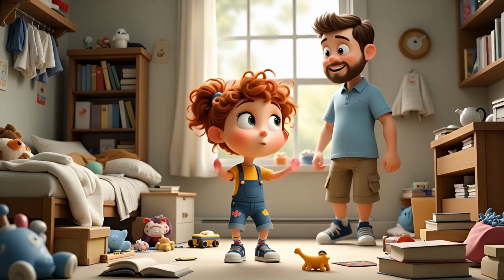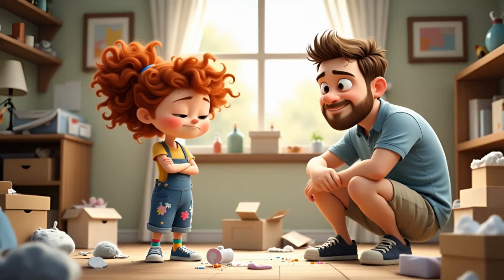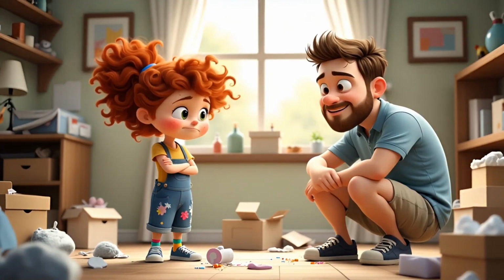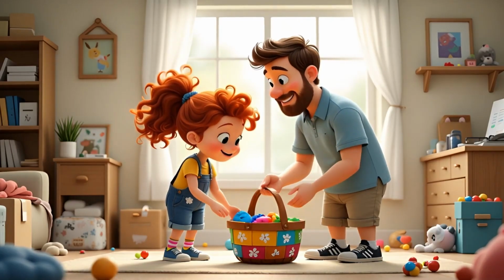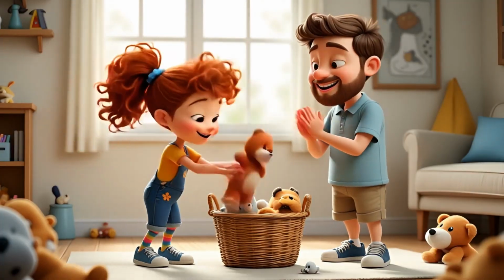Lily's room was a whirlwind of toys until Dad stepped in with a smile. Lily wasn't excited to clean until Dad turned it into a game. Dad handed Lily a basket, time for toy toss time to begin. Lily laughed as she tossed Mr. Snuggles' score one for fun.